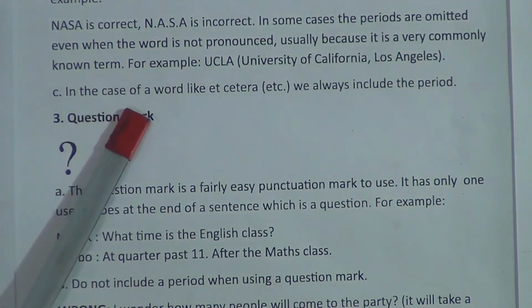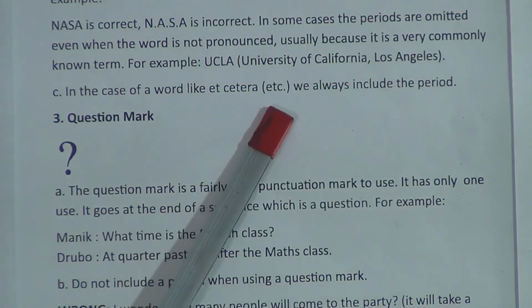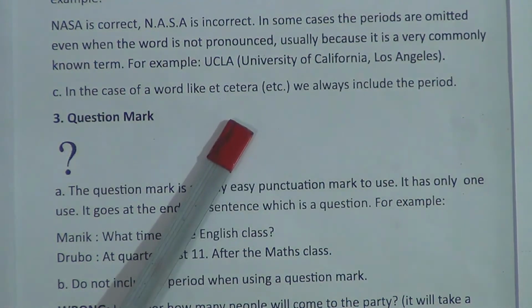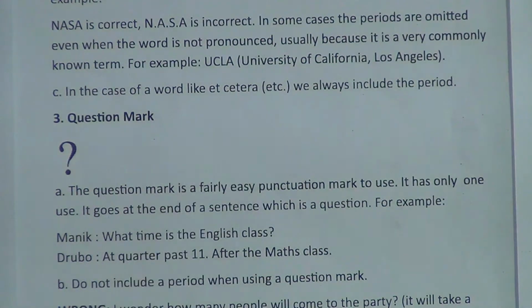And in the case of a word like etc., we always include the period. Now look, after etc., you must put a full stop. So just like these words, we will always put a full stop.